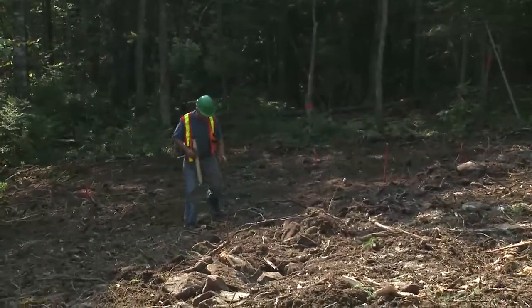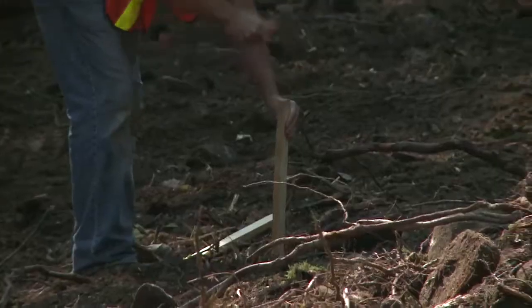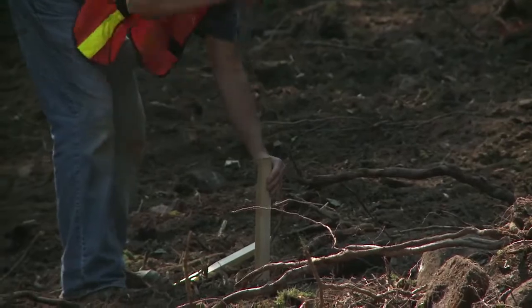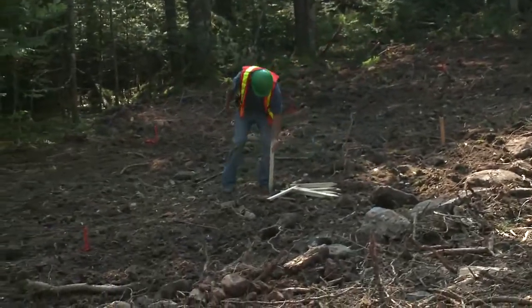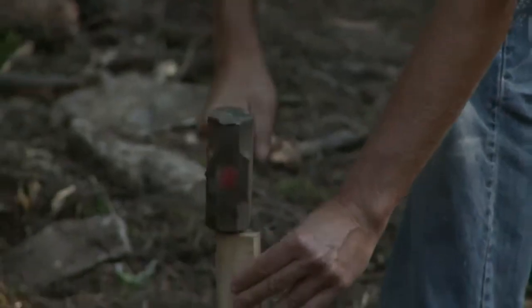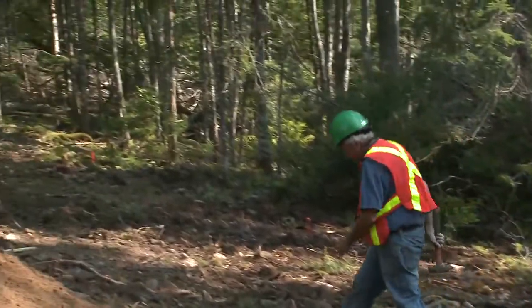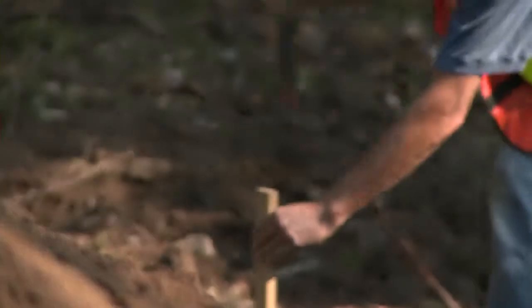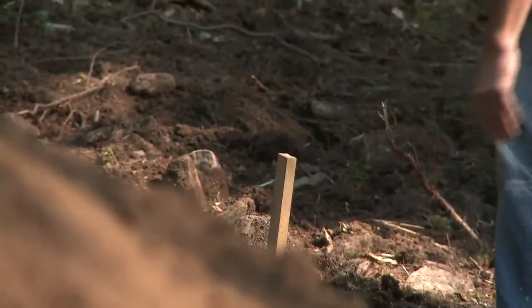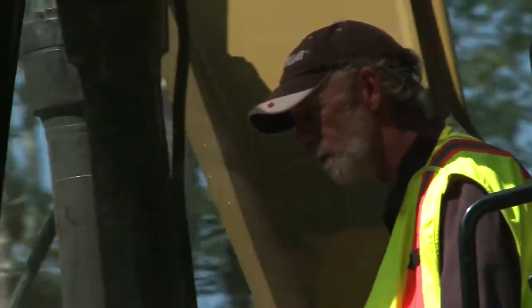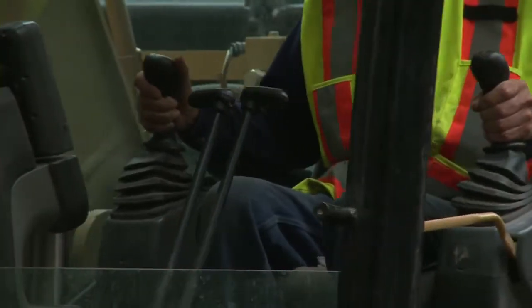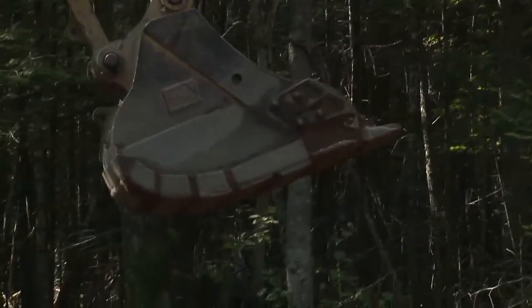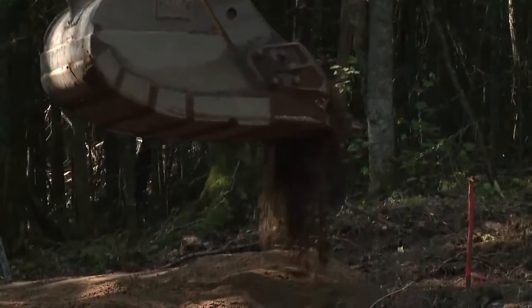Grade stakes are put in to mark the required depth of the sand. Sand is placed on the downslope side of the trench.